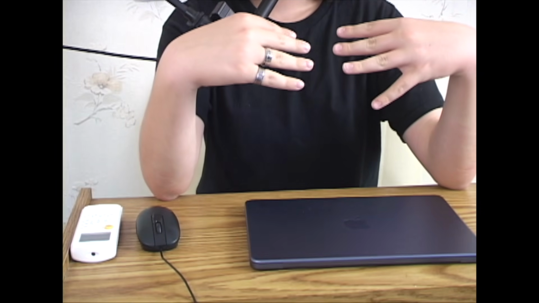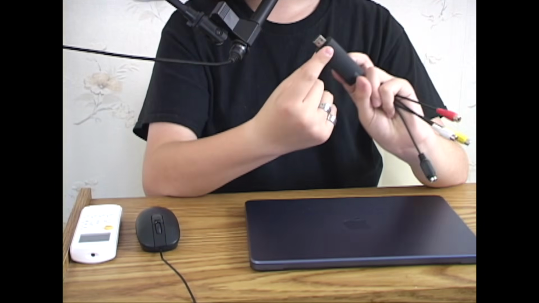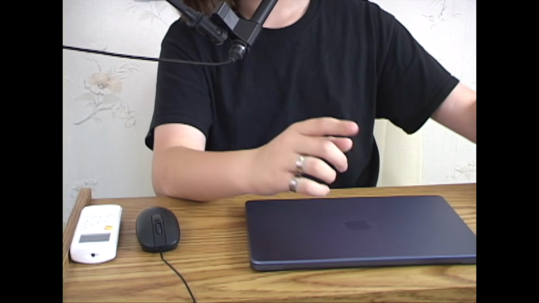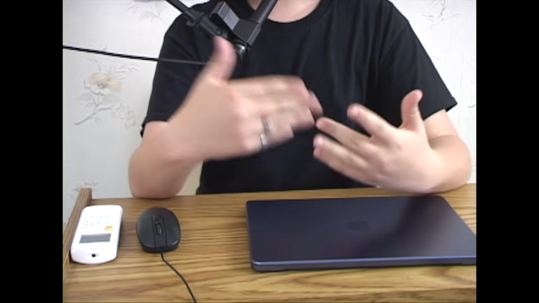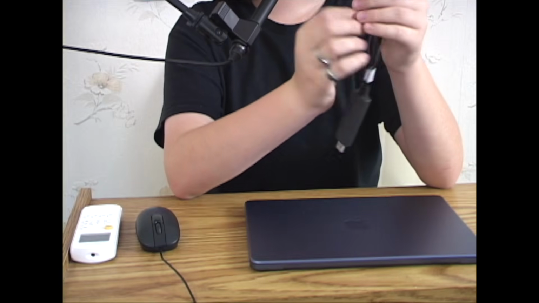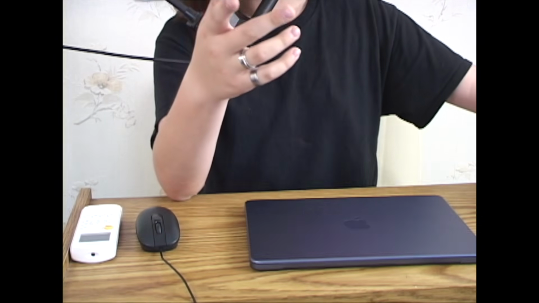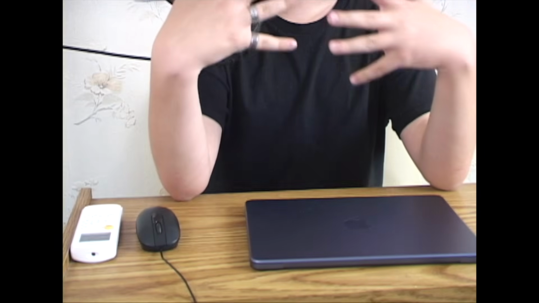So you're reducing the quality of that signal, and then you're reconverting it to digital, to USB, so you can capture it on your computer. So obviously, you're going through way more steps and converting it to lower quality footage through S-video and composite, and you're making that signal worse.